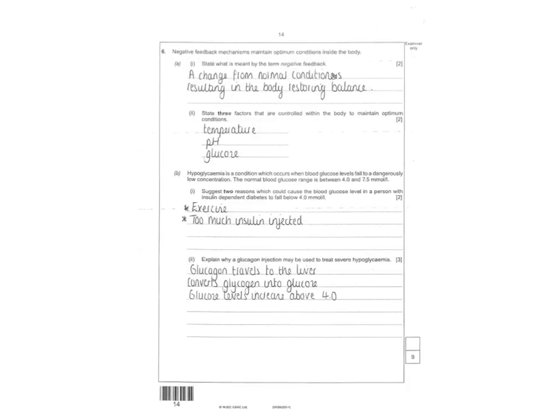Negative feedback mechanisms maintain optimum conditions inside the body. State what is meant by the term negative feedback. It's a change from the normal conditions resulting in the body restoring balance. State 3 factors that are controlled within the body to maintain optimum conditions. We need our temperature to be the same, our pH and our blood glucose.